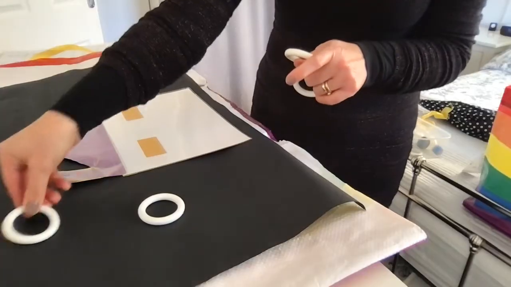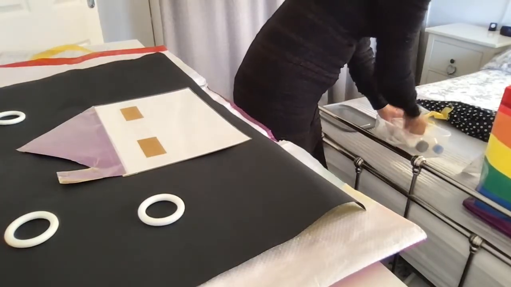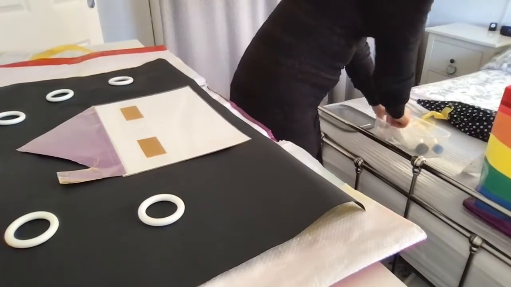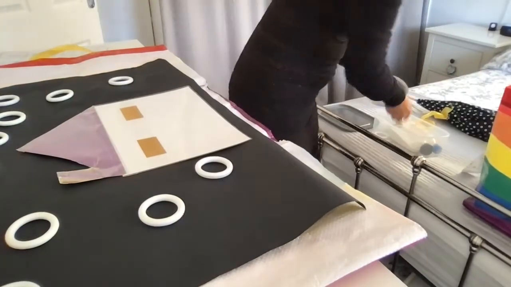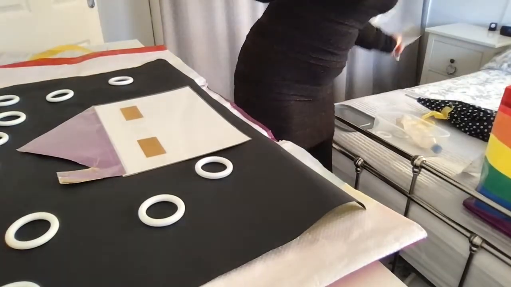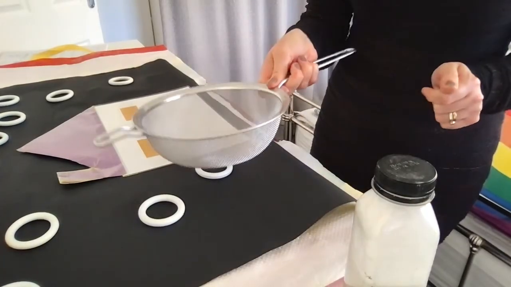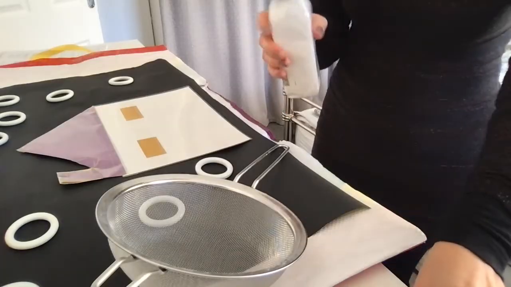Circles. On the paper. Lots. Flour. Shake, shake. Sieve for sifting. Open.